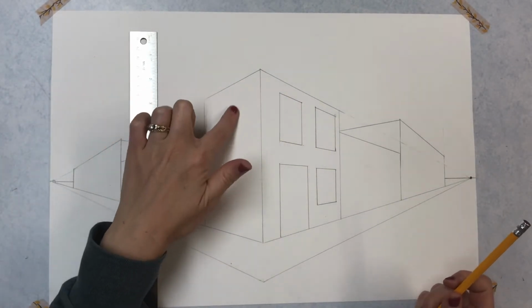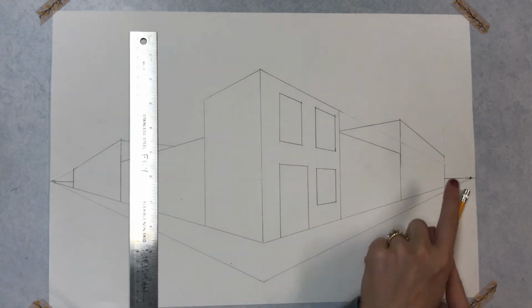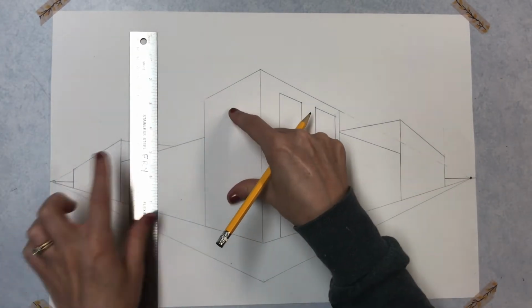Now I need to do the windows on this side. So I'm not going to use this vanishing point anymore. I'm going to use this one because it's this side of the building.